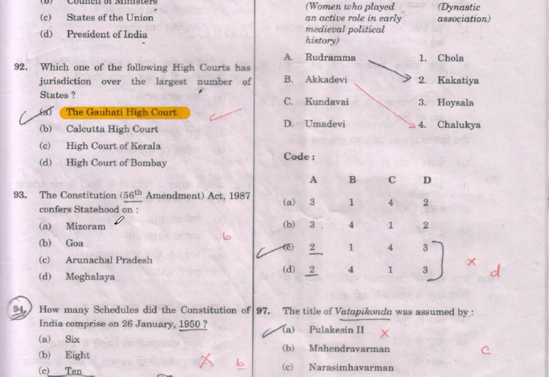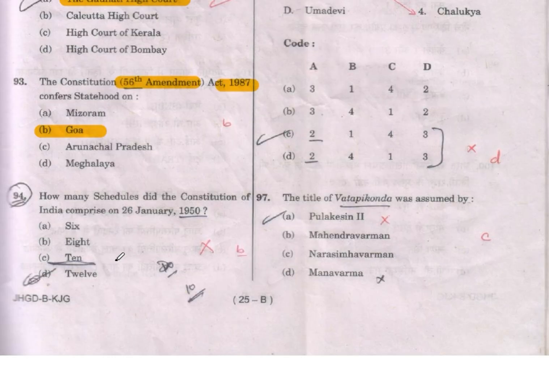Next question, the 56th amendment of 1987 conferred the statehood. Now this is a very hard question. This constitution amendment and origination of state, this is actually Goa. 56th amendment Goa. You have to just remember it before the exam day. You have to just read it. There is no other alternative way.